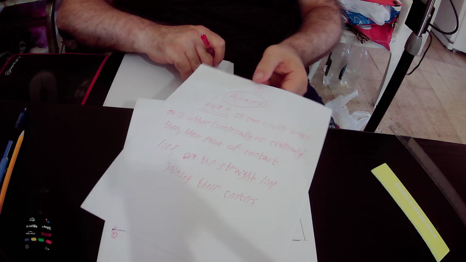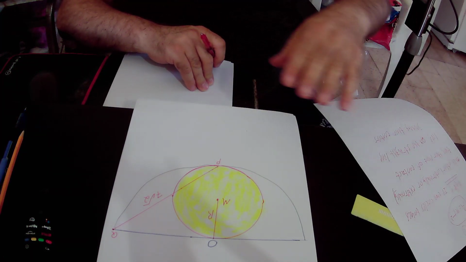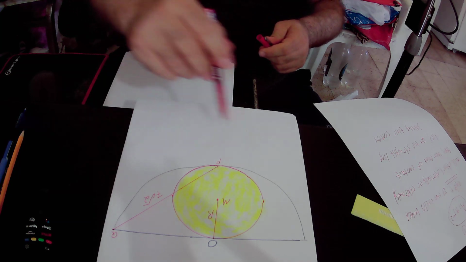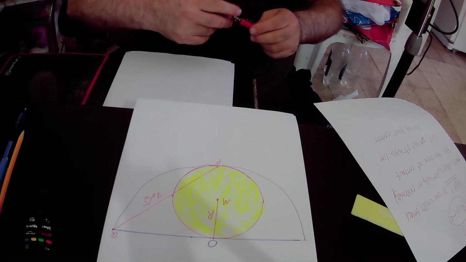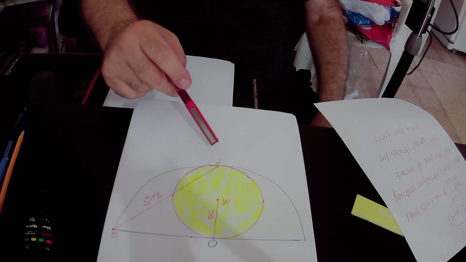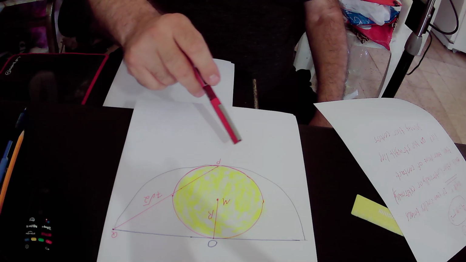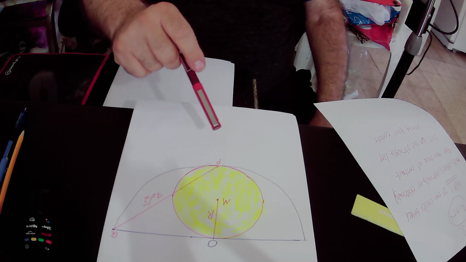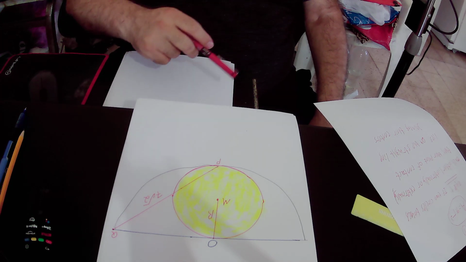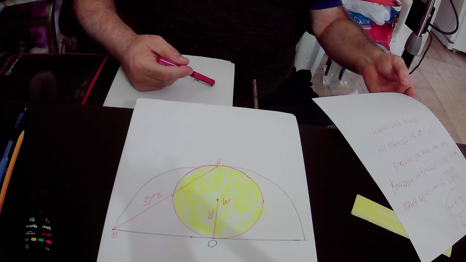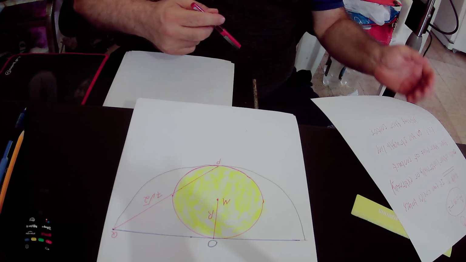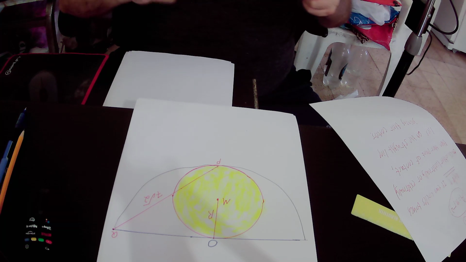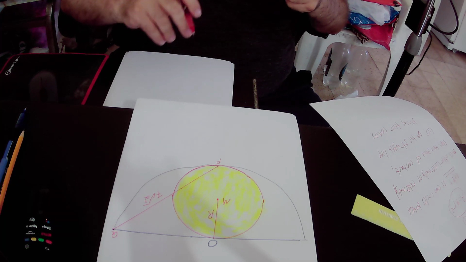Now I will explain rule number 1. In the picture we have the yellow circle and the semicircle, and they touch each other at point P, or the point of contact between them is at point P. So rule number 1 states that the point of contact, point P, lies on the straight line joining their centers.